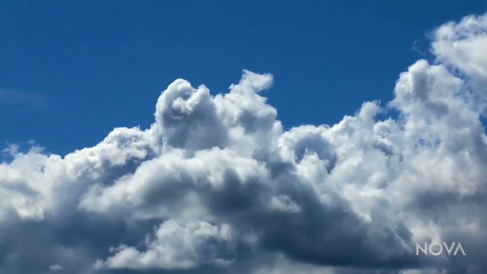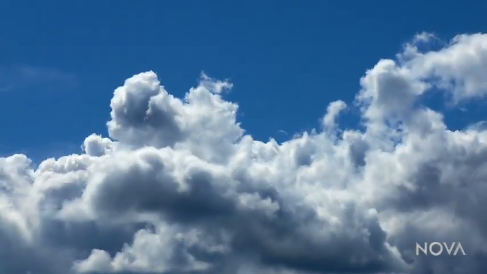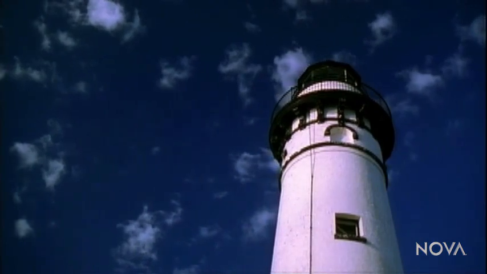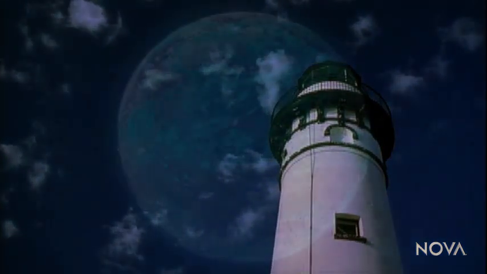Most of the time, if we pay attention to clouds at all, it's because of their effect on our local weather. Or maybe it's because they make a sunset prettier. But what you might not know is that clouds affect us every day, even if we're staring at a clear blue sky.